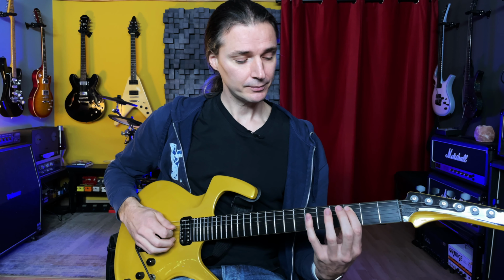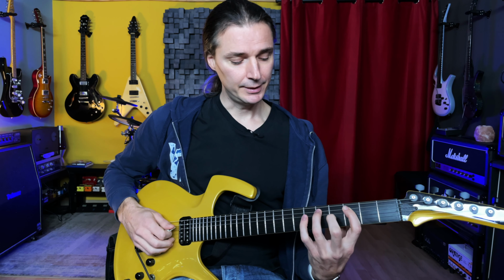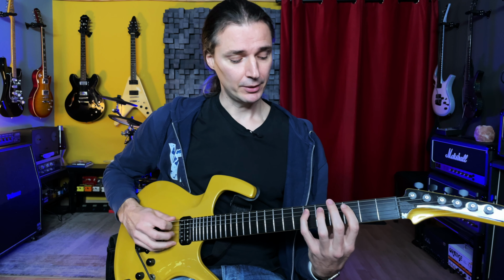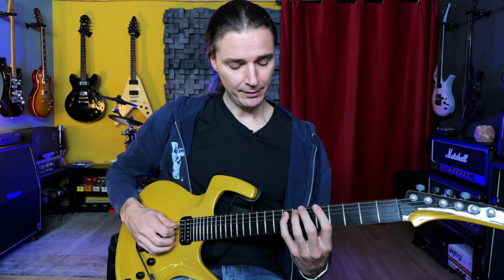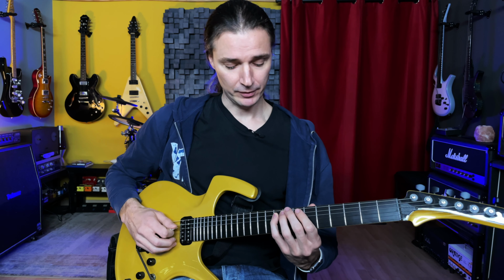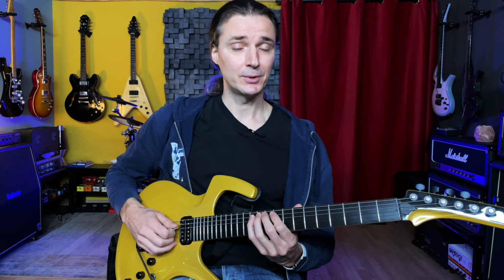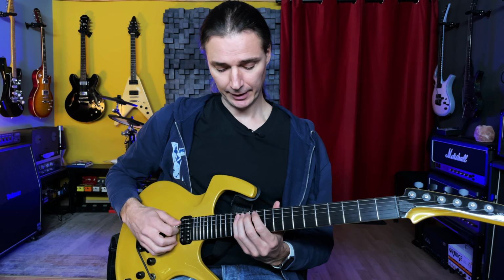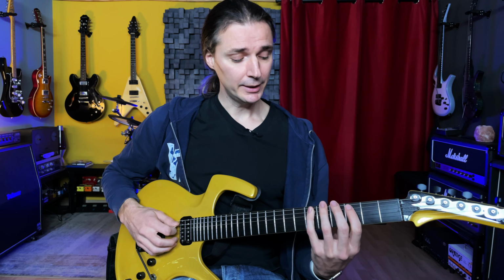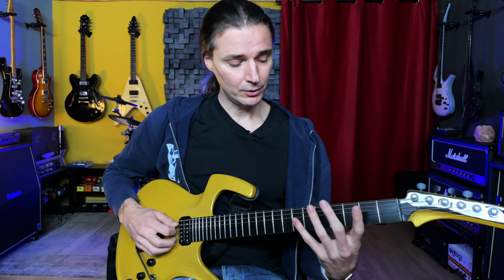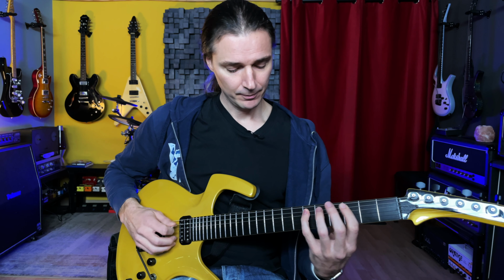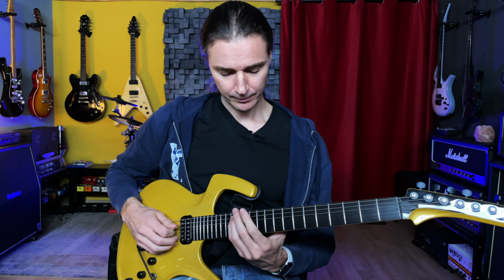I'm doing C, D, E flat, which is my minor 3rd. Then I have F and G flat, which is my diminished 5th. Then I have A flat and B double flat, which is my diminished 7th. And then I have the B and the C, which is my root. So it works.